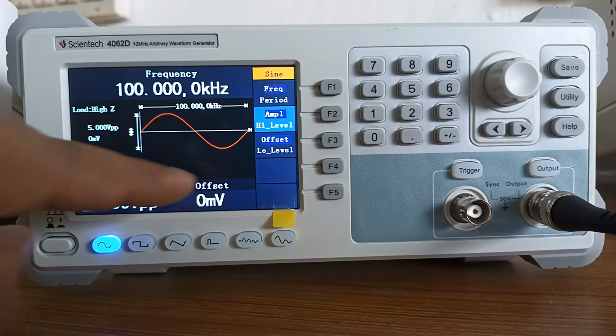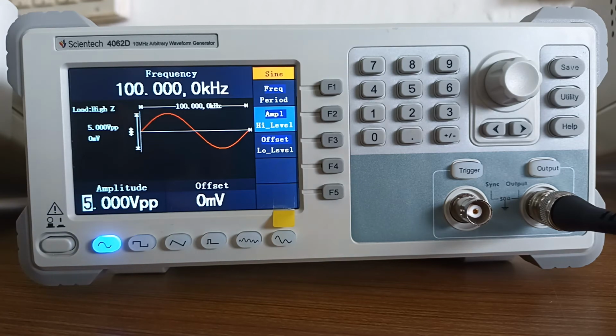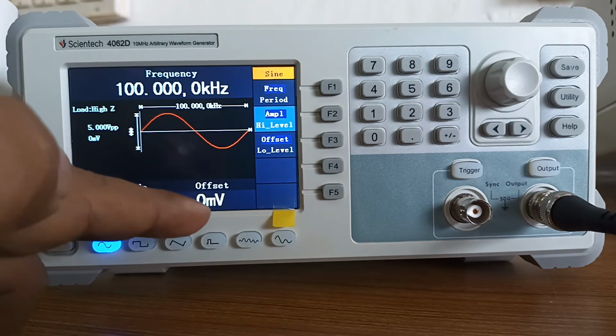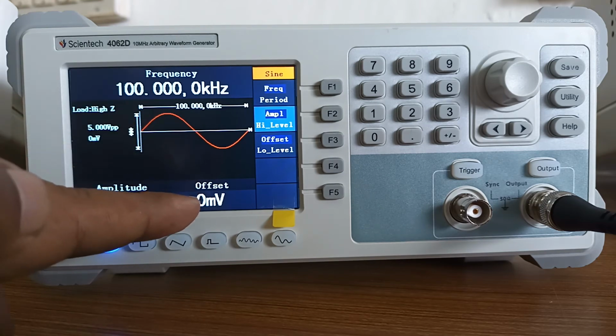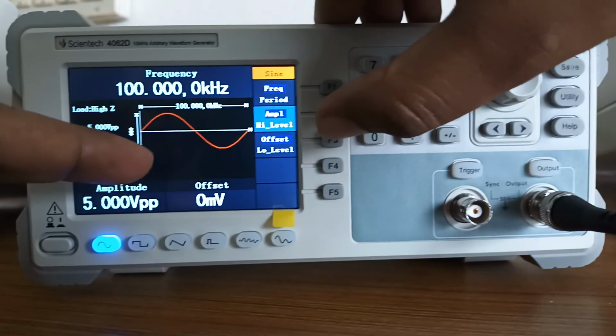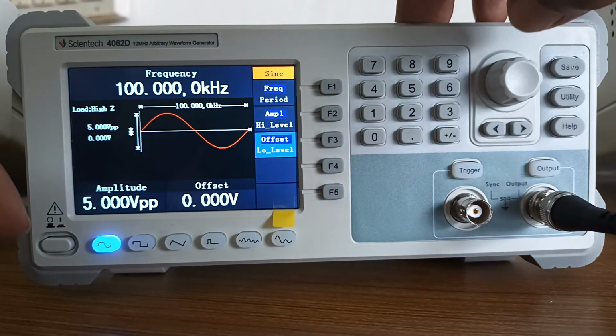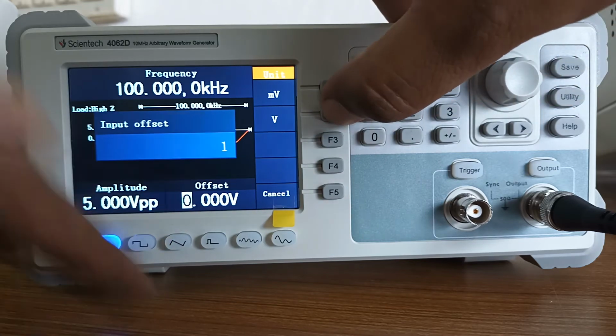As I said earlier, when I am setting the amplitude, the offset should be 0. Offset indicates that your waveform will start above 0 value, and that value we can set with the help of this offset. Now if you see, the waveform is starting from 0. I can show you one example. If I set offset equal to 1 volt, my waveform will start above this 0 level. Now carefully see. I will press this F3 and I will write here 1 volt, right? And I will press this 1 volt.